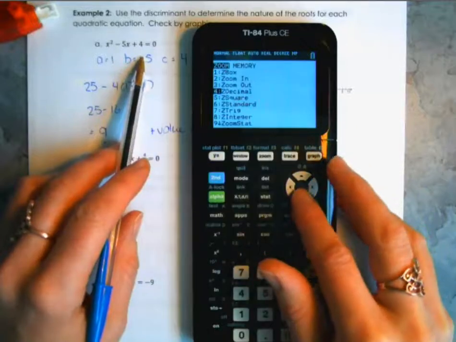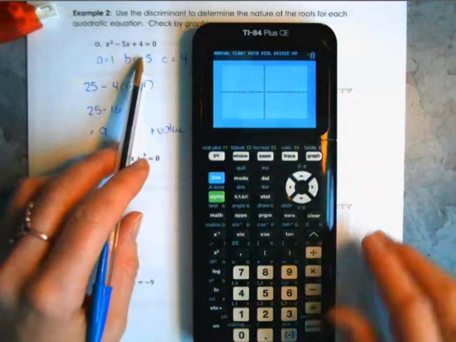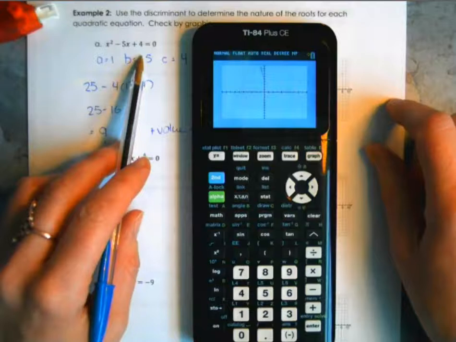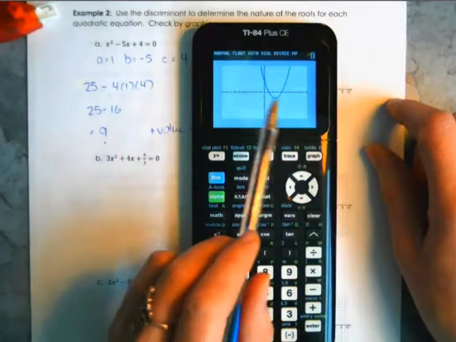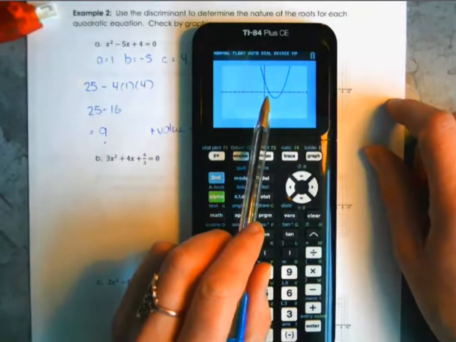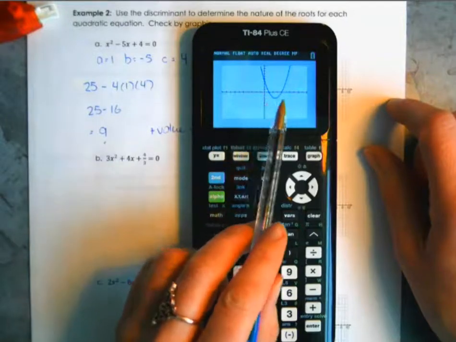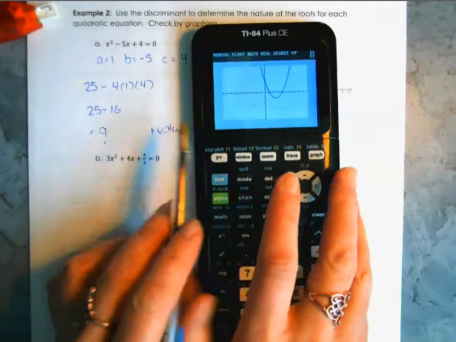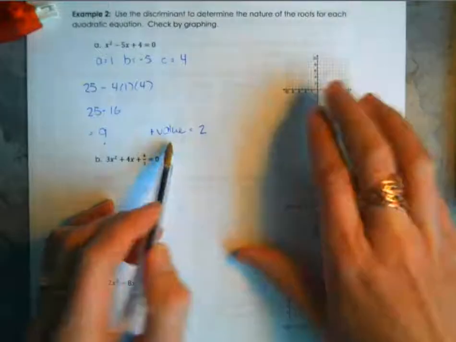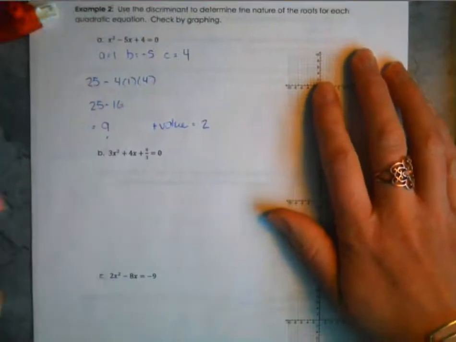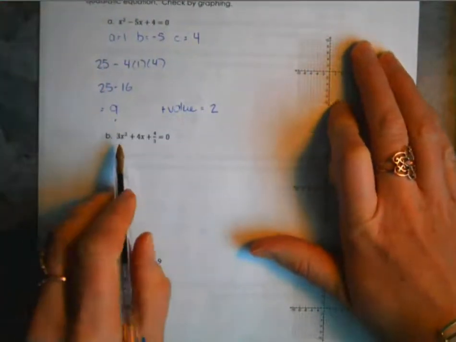There we go. Let's do standard, should work. There we go. So you can see that we were correct. There's a positive root here and a positive root there. So it doesn't matter that they're both positive, it's just that we have 2 roots, and that's what we predicted, so it worked out.